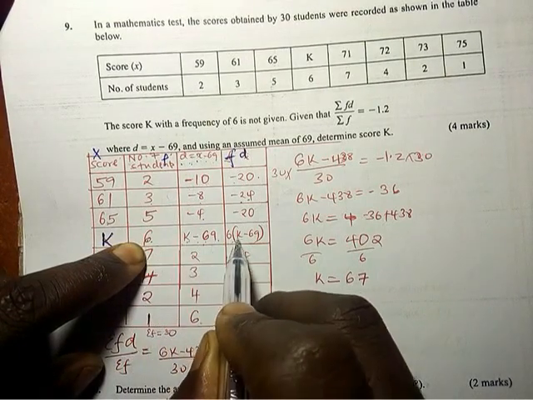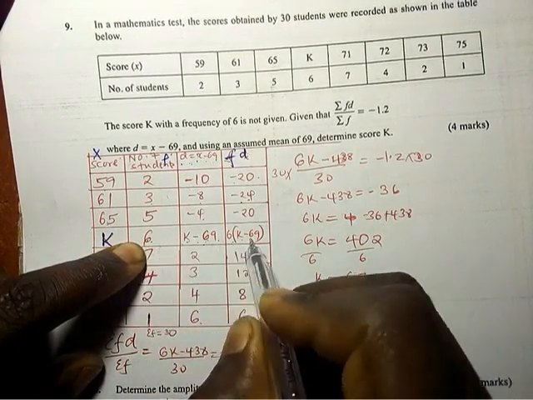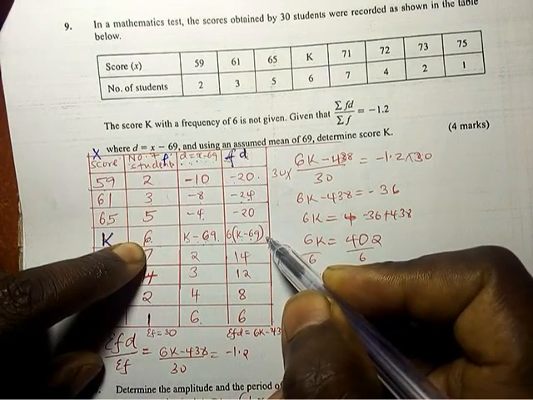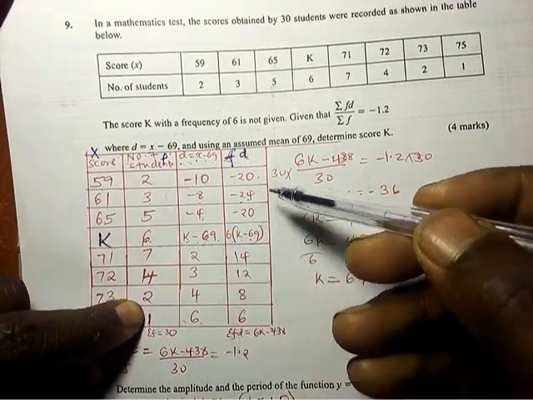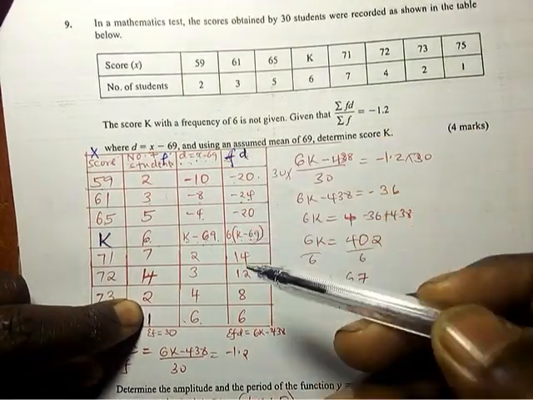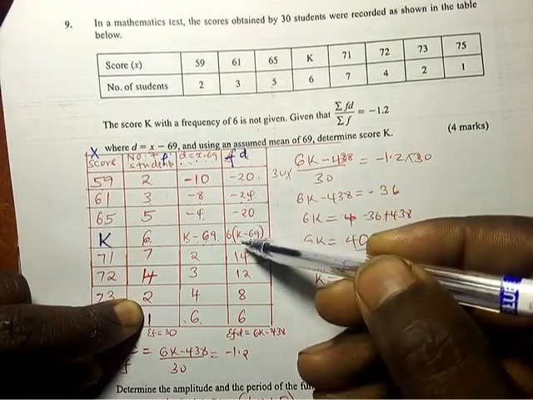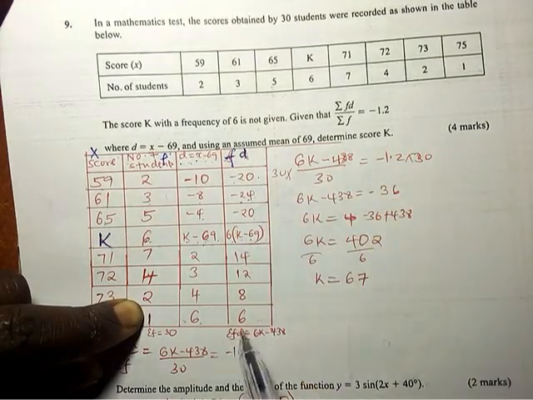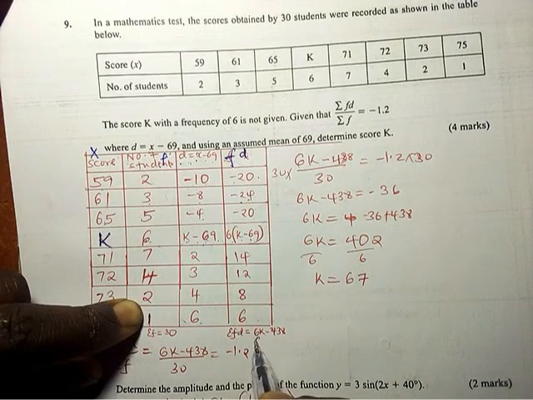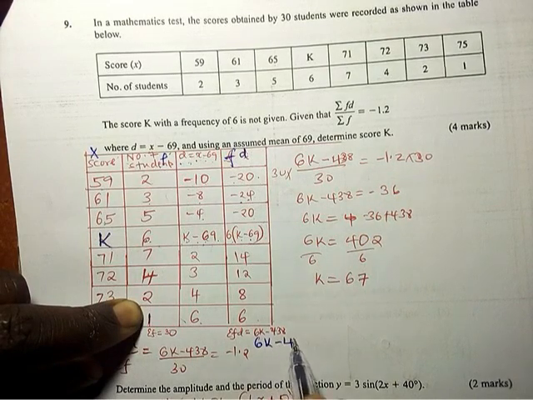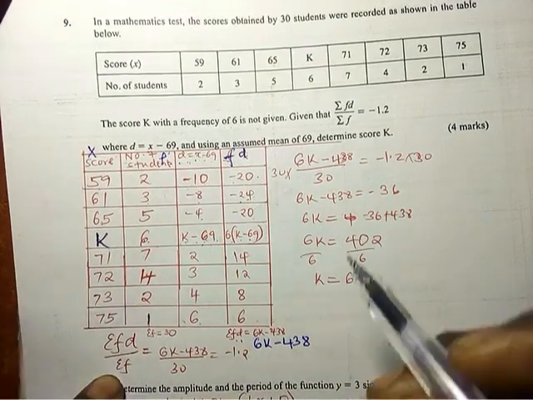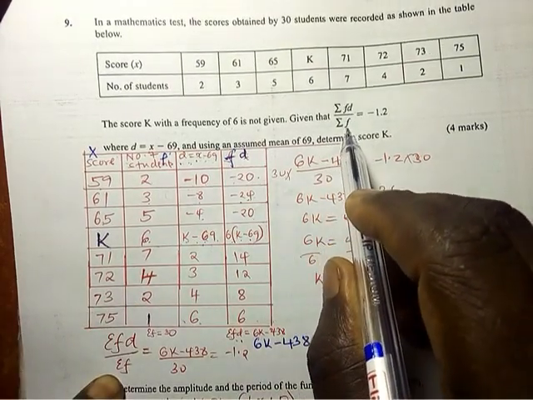It will be 6K. This times this gives you the value. So when you finish like that, you get the summation of FD. The summation, you add this up to this. So the summation is 6K minus 438. That is summation FD.